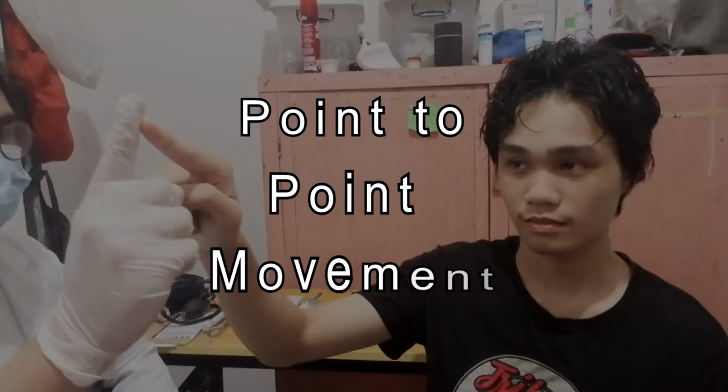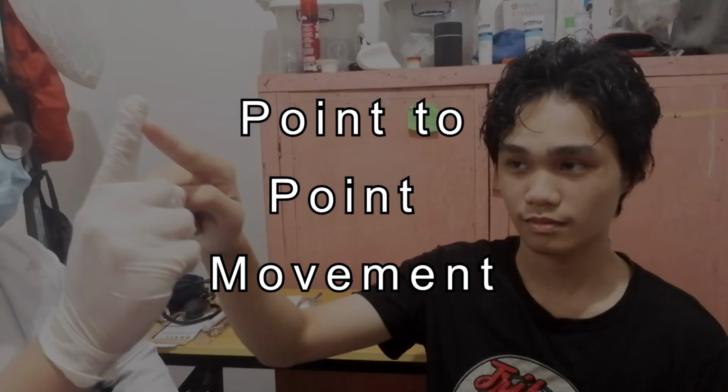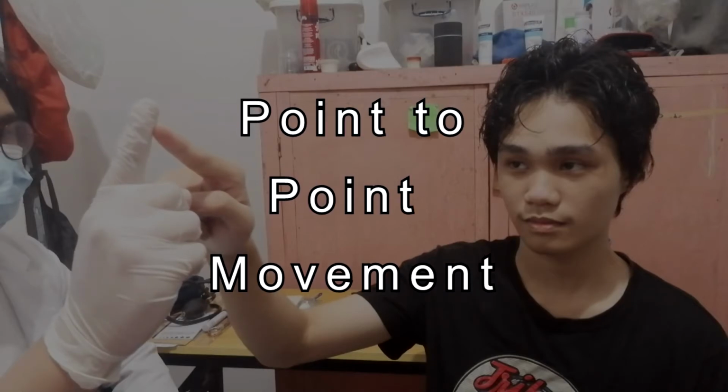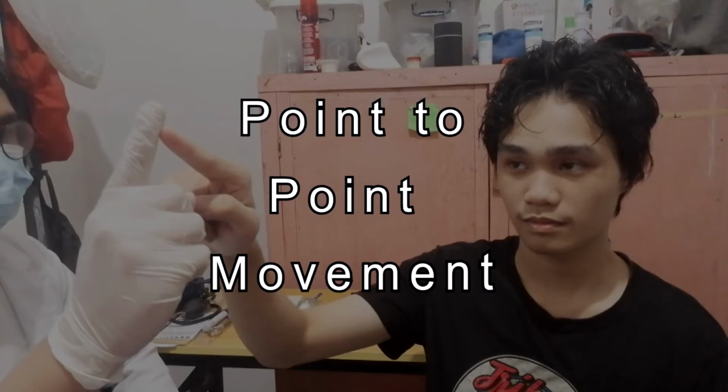The next test for coordination is the point-to-point movement. In this test, using the index finger, the patient should be able to alternately touch your index finger, then his nose, back and forth. The expected normal finding is that the patient's movement should be accurate without tremor or dysmetria.